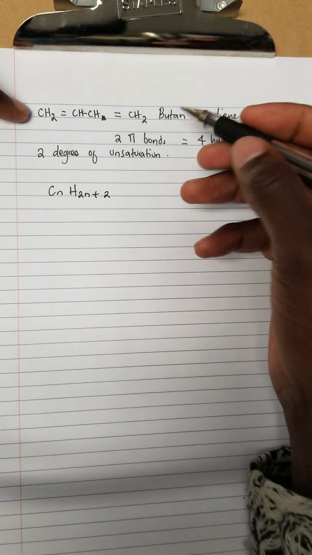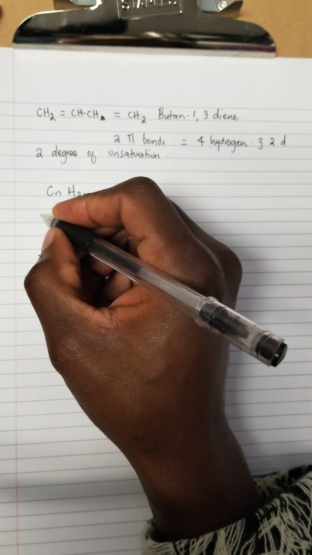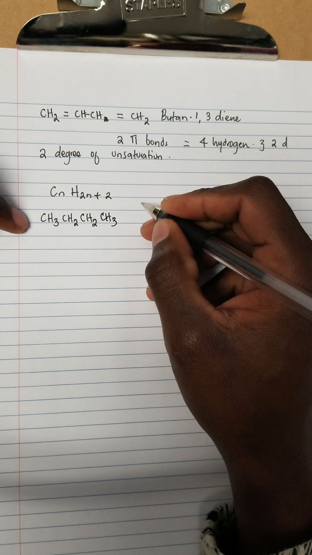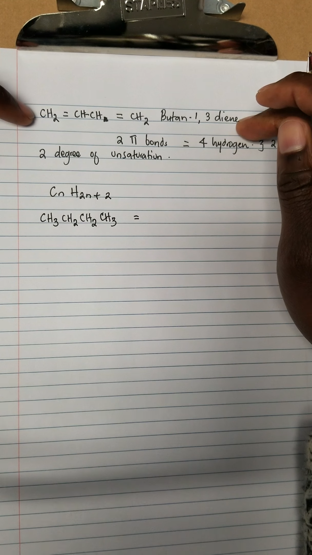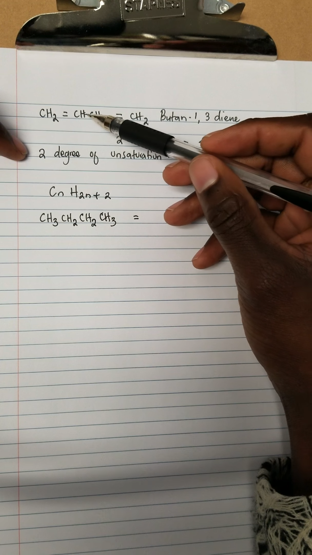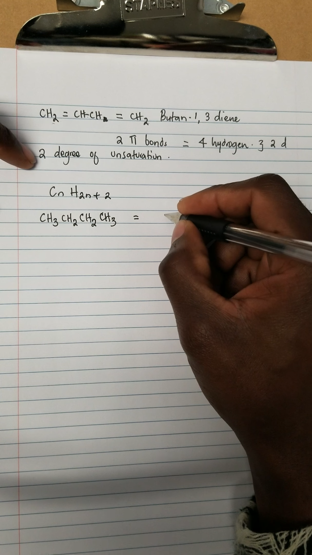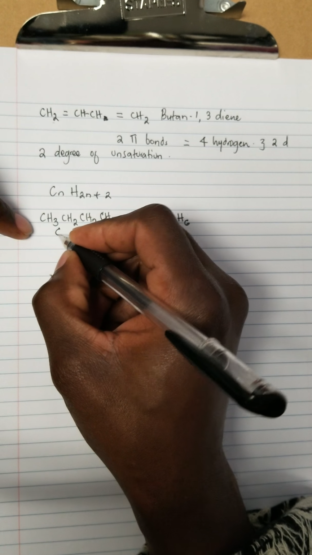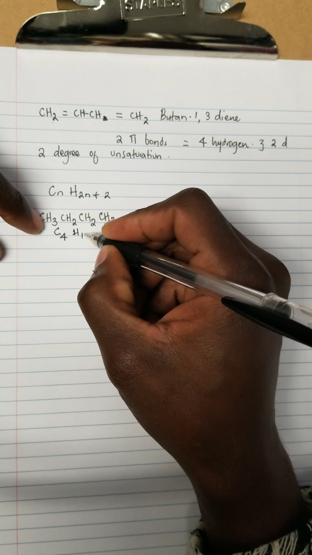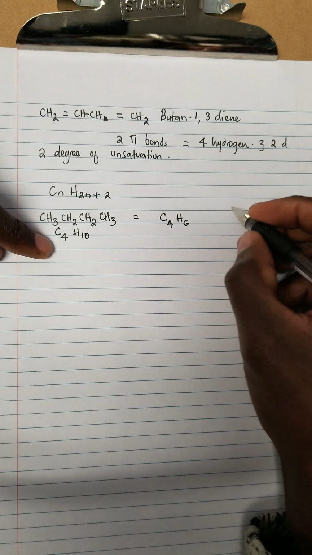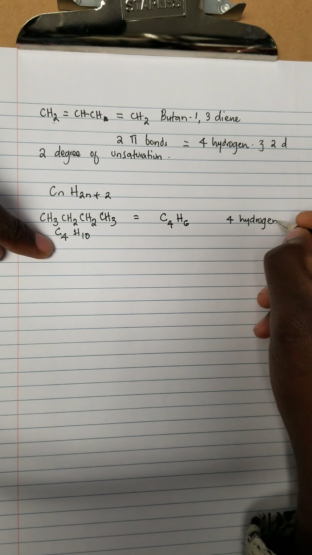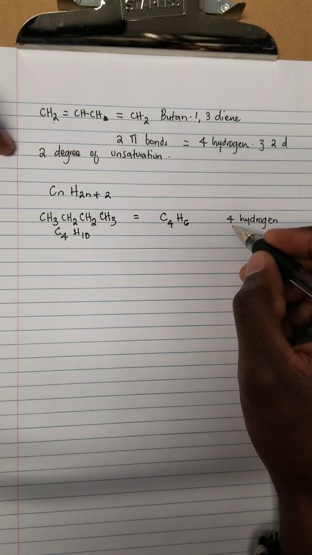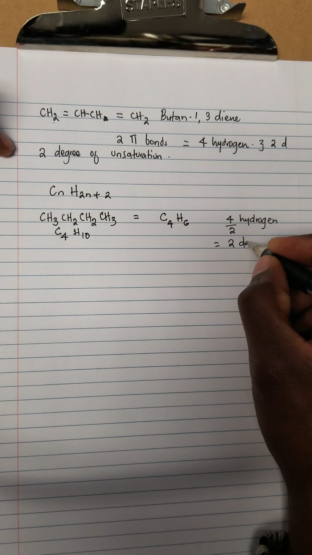if I am to write the general structure of butane, an alkane, that will be CH3, CH2, CH2, CH3. So now this compound has lost how many hydrogens to form this diene? If we count the number of hydrogens here, we have 1, 2, 3, 4, 5, 6. So this compound has 6 hydrogens and 4 carbons, whereas our butane has 4 carbons and 10 hydrogens. So this molecule has lost 4 hydrogens to form a diene. Remember we said that for a molecule to be called unsaturated, it has to lose 2 hydrogens. So now, if the molecule has lost 4 hydrogens, that means it has a 2 degree of unsaturation.